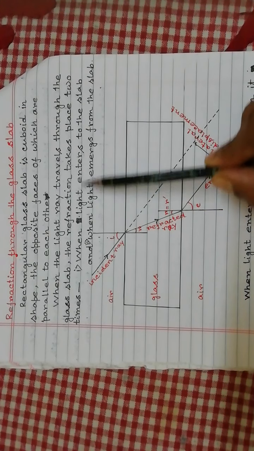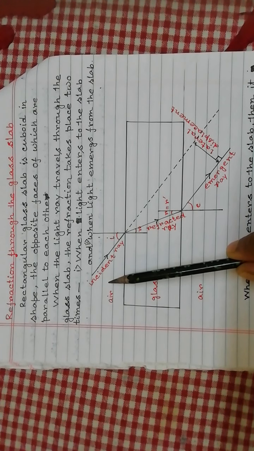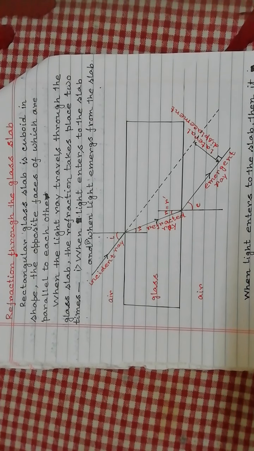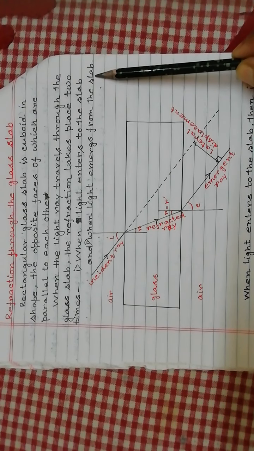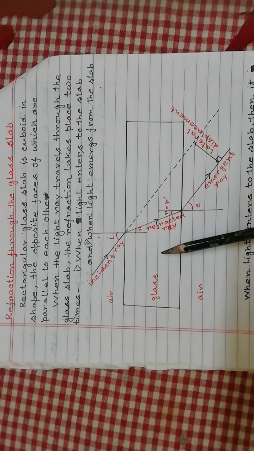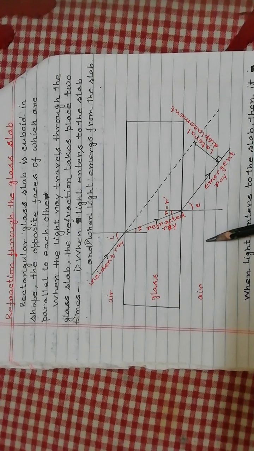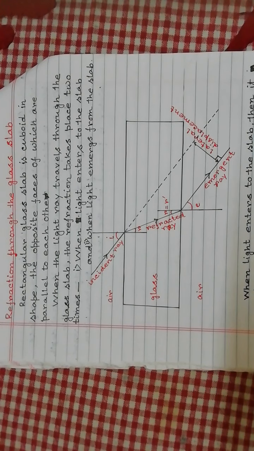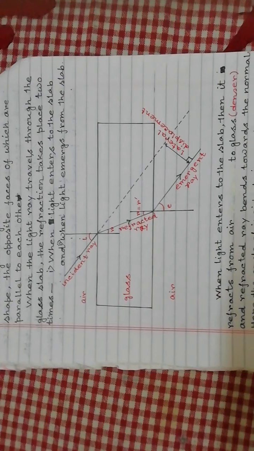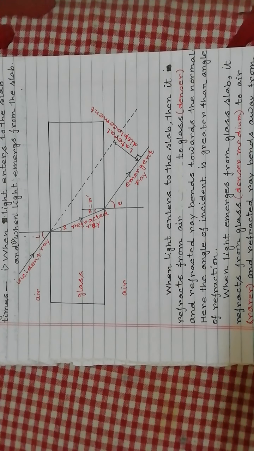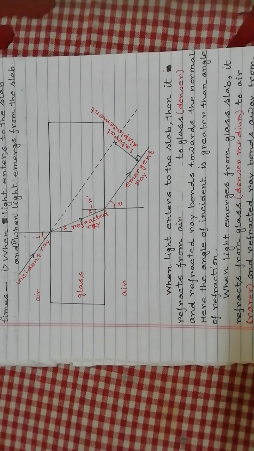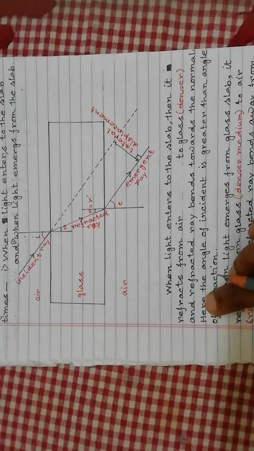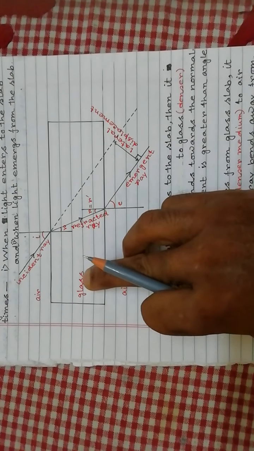First, when light enters the glass slab, that means the light enters from air to glass. Secondly, when light emerges from the slab, that means the light exits from glass to air. In these two cases, the light refracts. Now, here, when the light enters the glass slab, it refracts from air to glass.